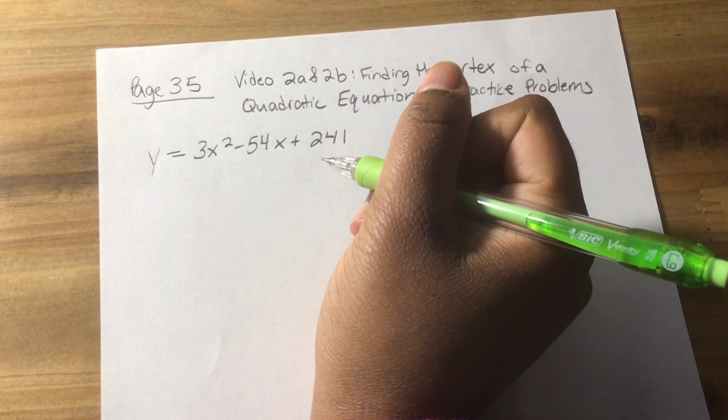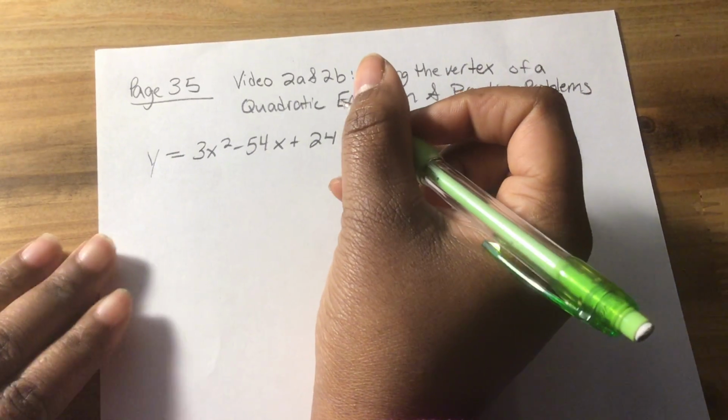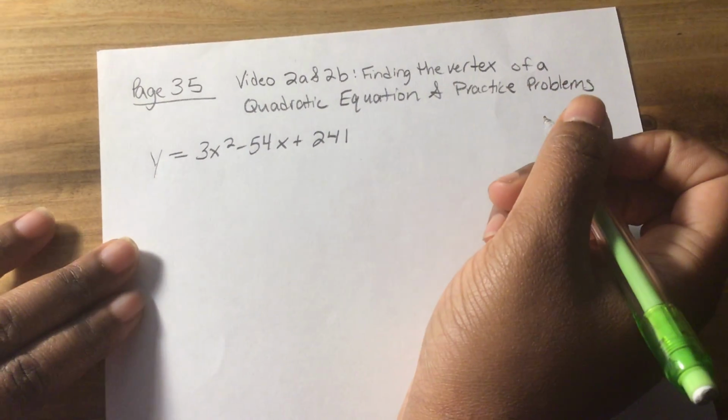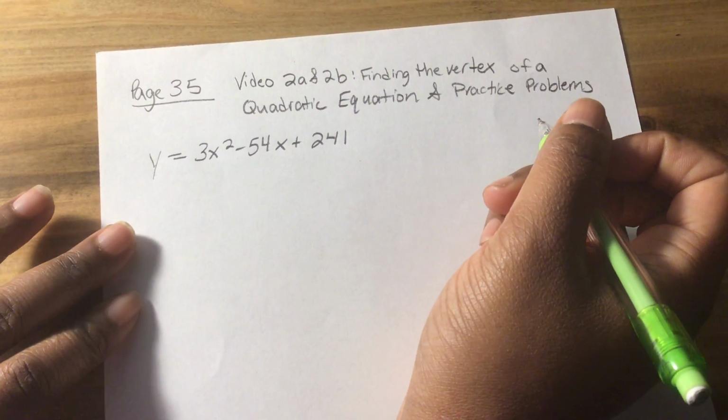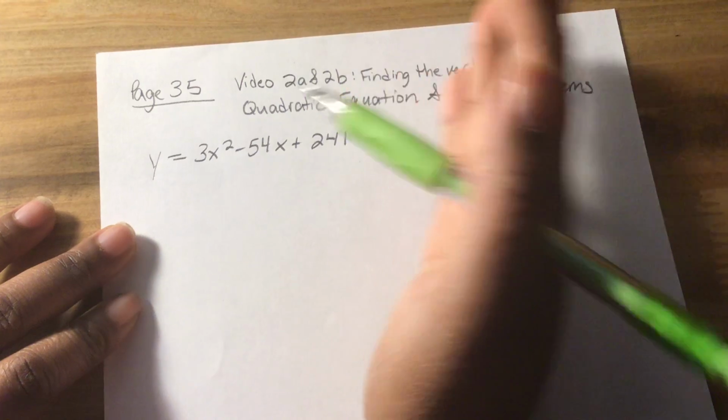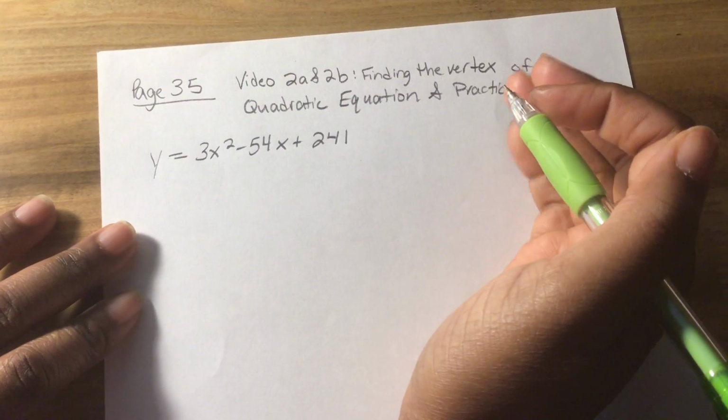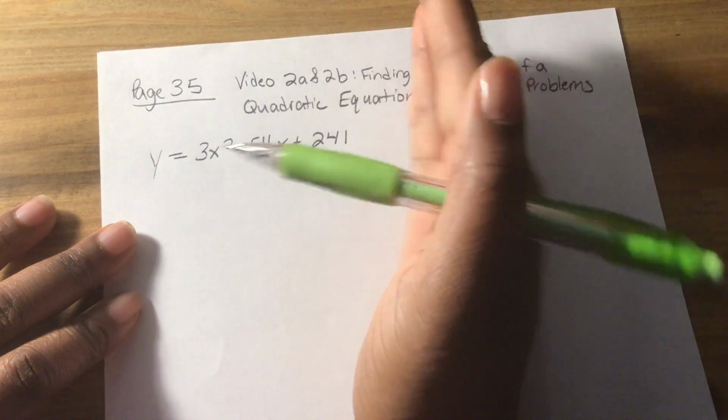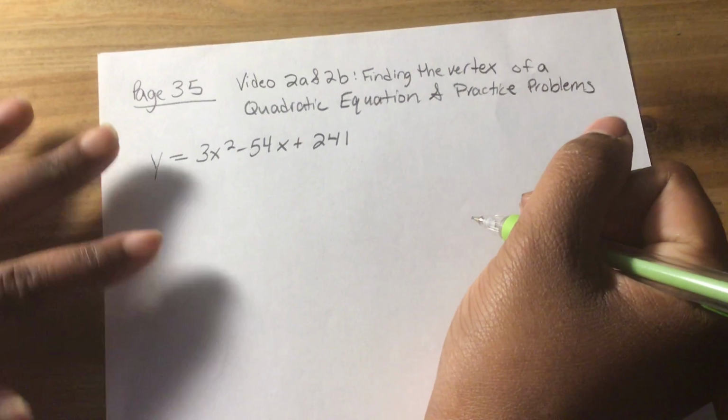That's going to be on page 37. All right, so the first thing you're going to do in order to find the vertex is find the axis of symmetry. Remember, your axis of symmetry is the line that cuts the parabola in half.